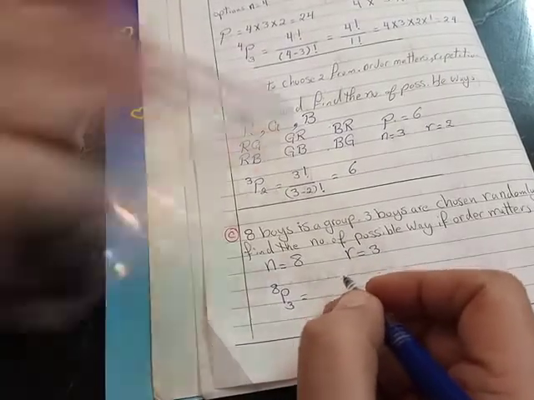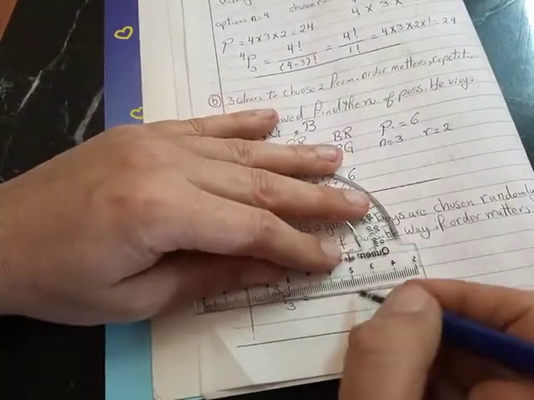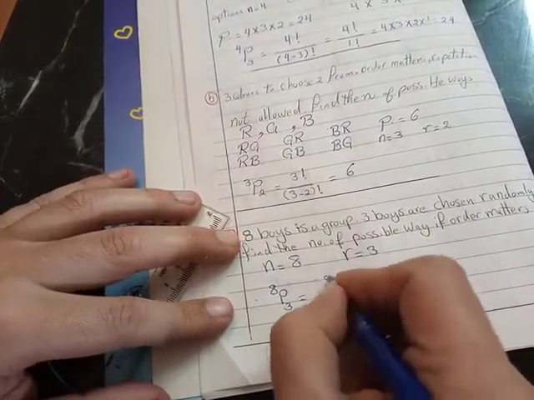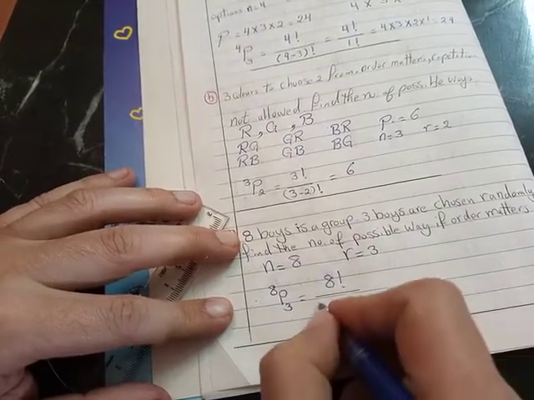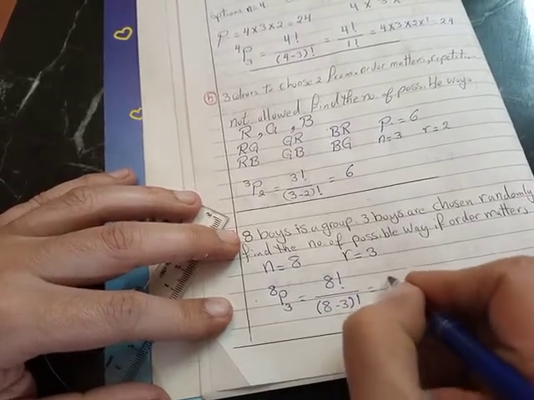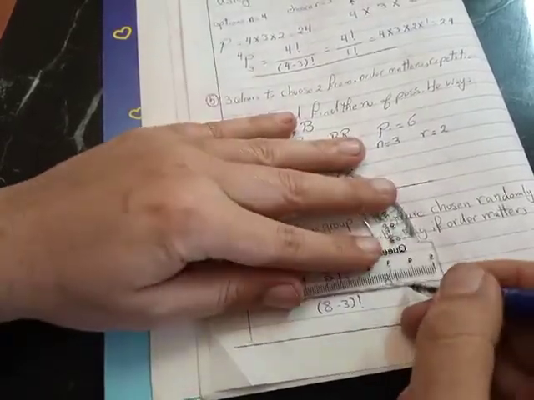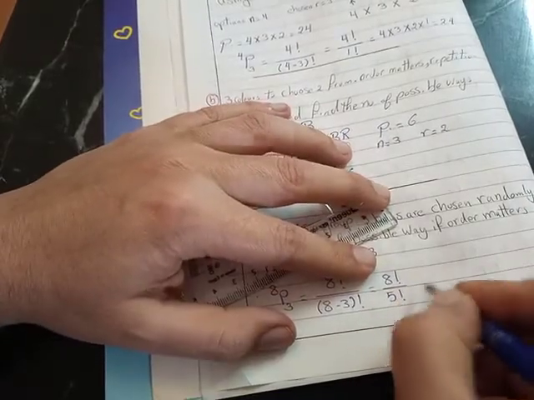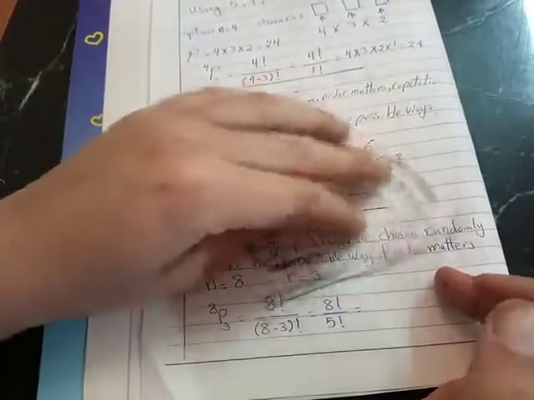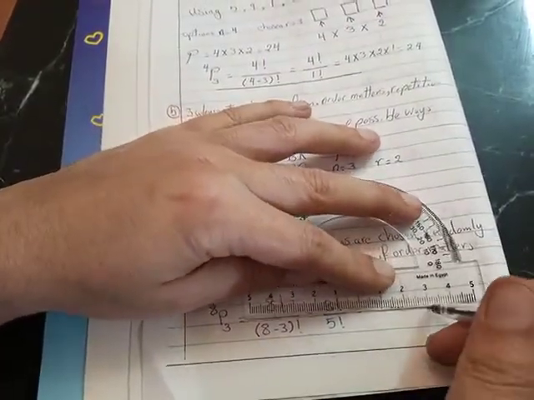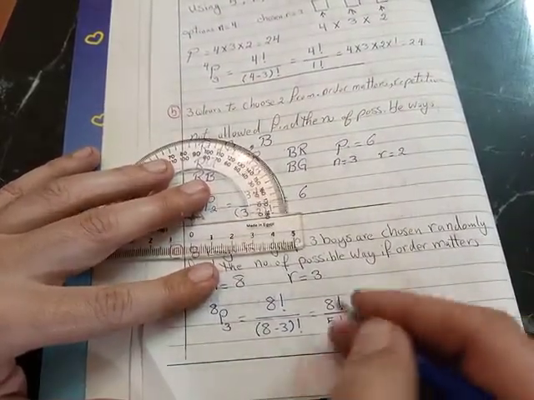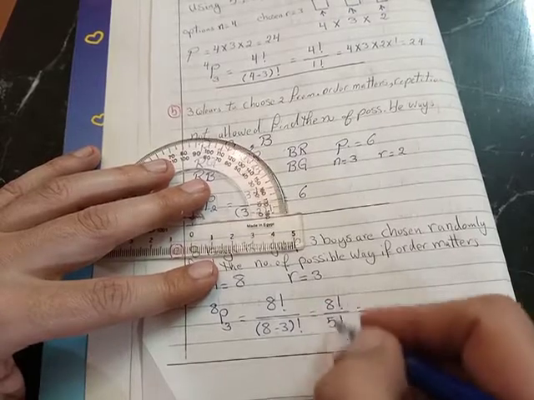So we will say 8 permutation 3 equals, just like the rule says, factorial of 8 over factorial of 8 minus 3, which will be factorial of 8 over factorial of 5. This is going to be factorial of 8. We can simplify. I will teach you how to simplify the division of factorials.